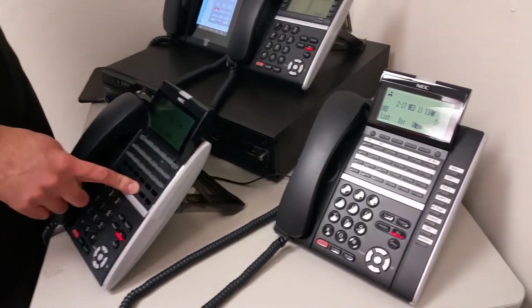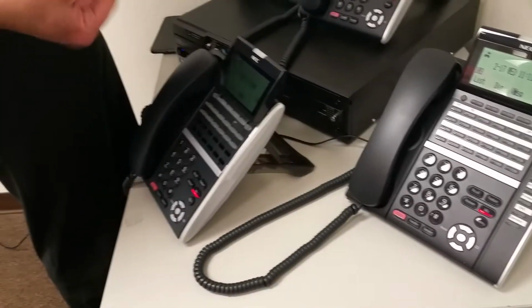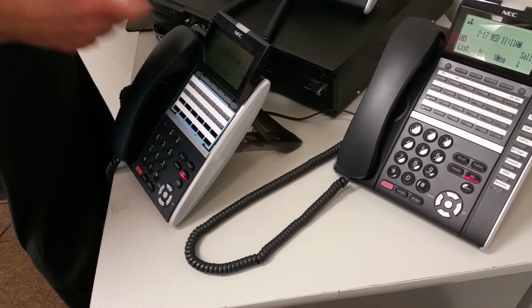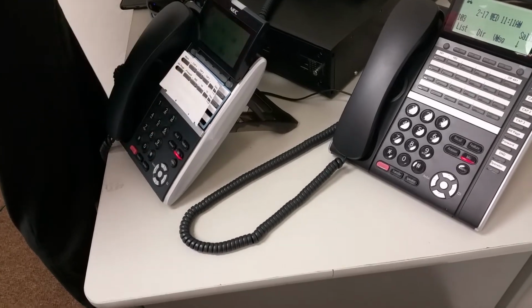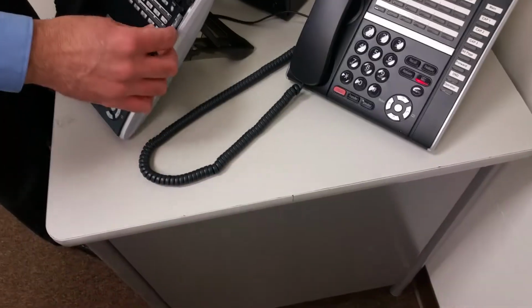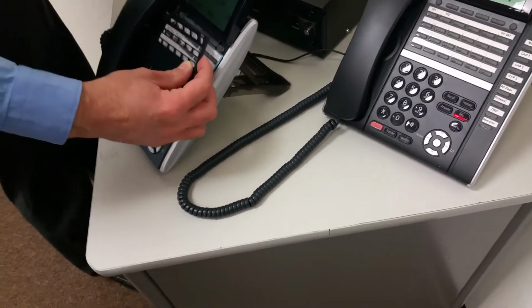But I want to have the follow me feature still on. You know what I'm saying? Good point. So we would basically put the follow me feature on there, and somebody could then program their phone to do follow me. Right.